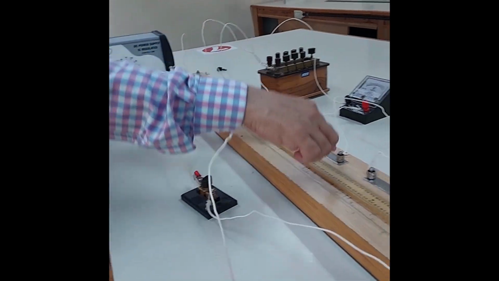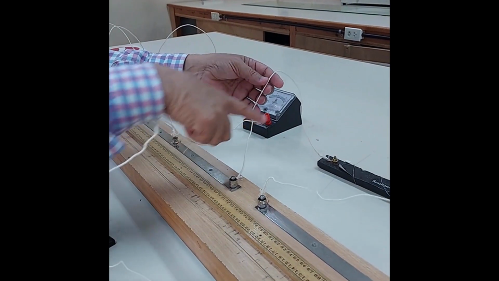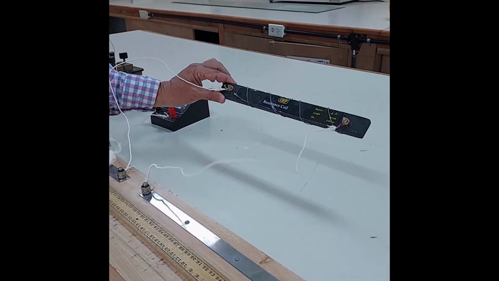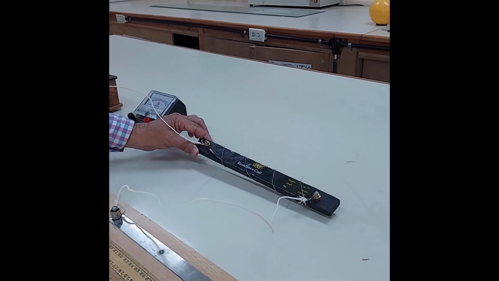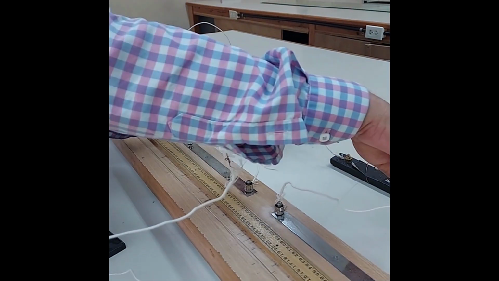Okay. Now right side gap, in the right side gap 2 terminals are there. In these 2 terminals you see, what is that? This is, in the exam, they will give you a resistance coil. So in this resistance coil, you have to connect this terminal to this terminal, and then from here to here you have to connect.